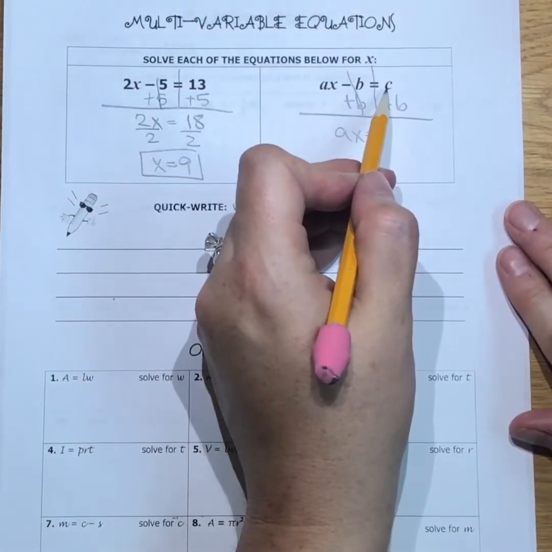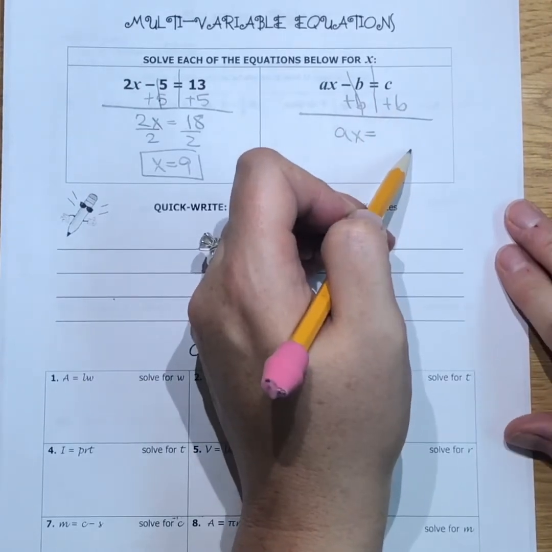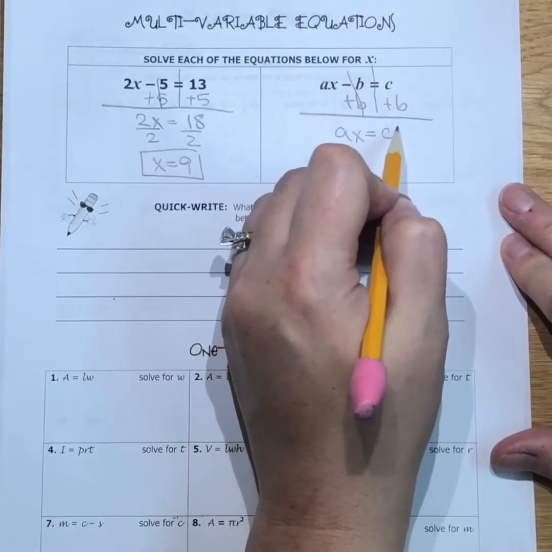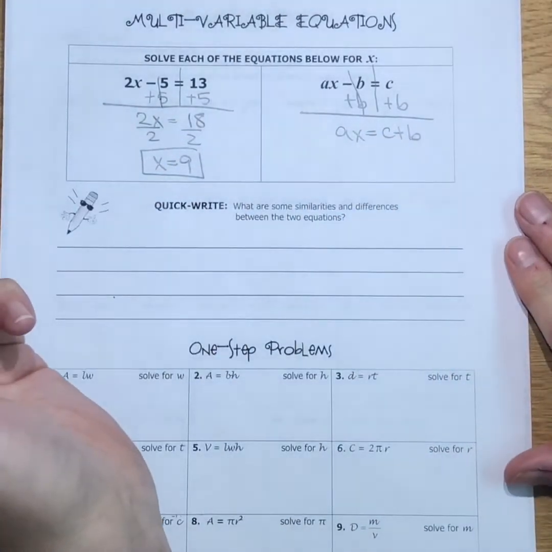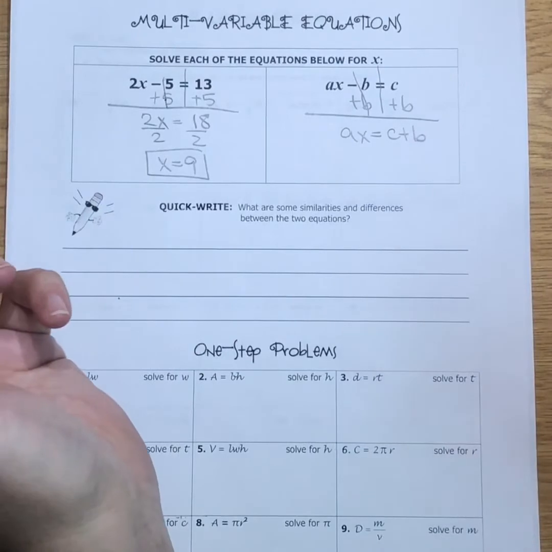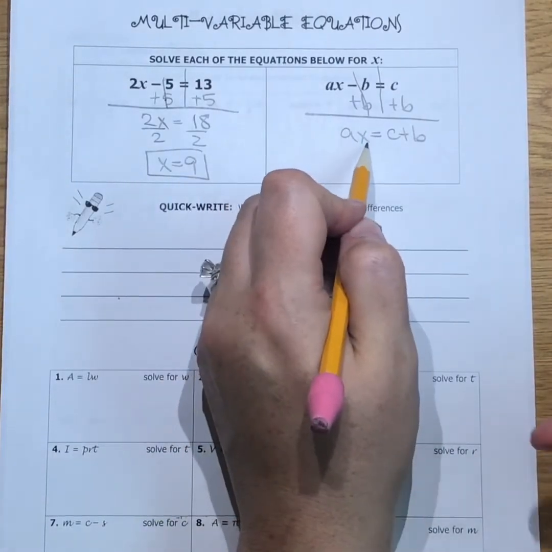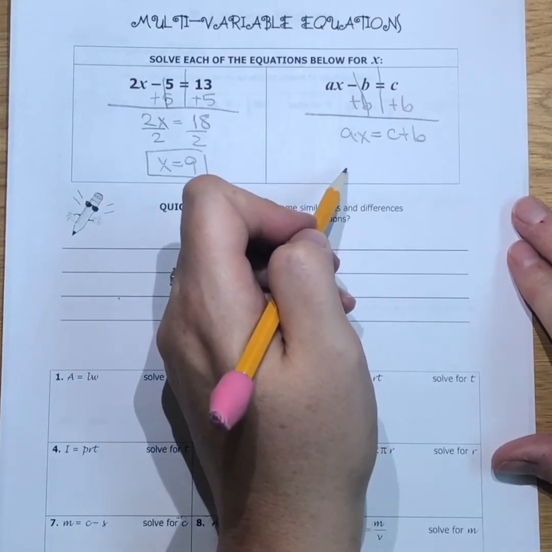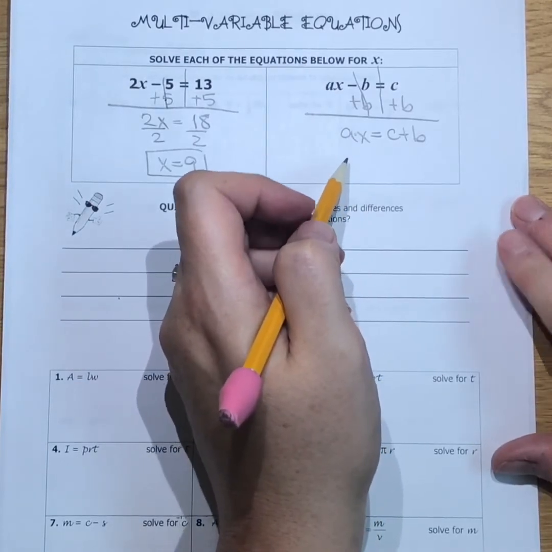Now on the right-hand side, c plus b, well, they're not like terms. We actually like that because then we don't have to calculate it, we just copy it. So we just copy the c plus b, they're not like terms, we can't do anything anyways. So ax, that means a times x, right? Because anytime we have numbers and variables right next to each other, it means multiplication.